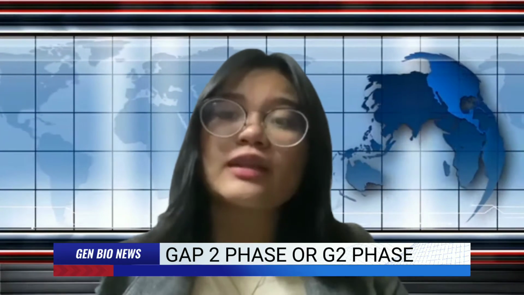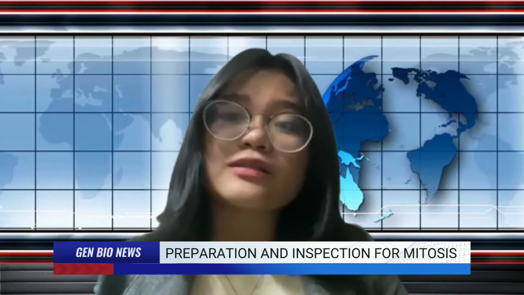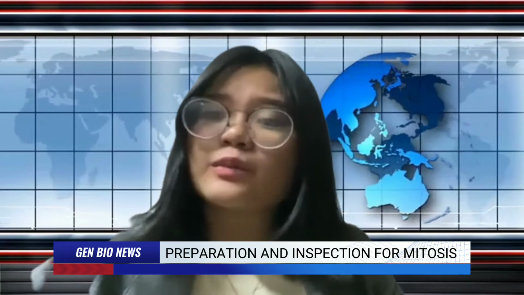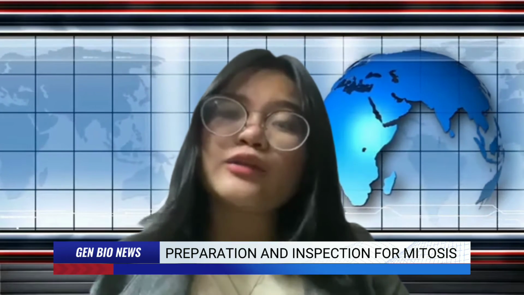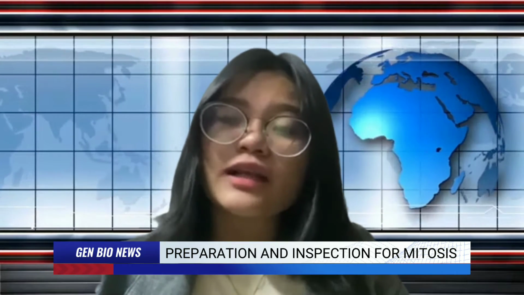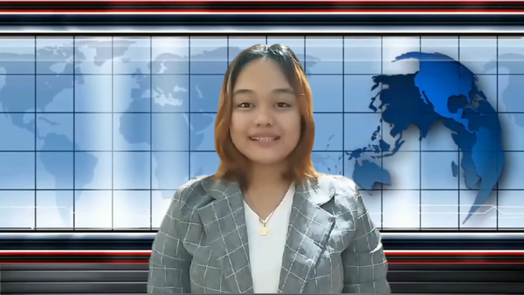Gap 2, or G2 phase, or second growth. This is the last stage and it is all about the preparation and inspection of the cell for the M phase. The cell needs to grow some more, provide molecules needed to divide, assemble the microtubules that will make up the important structure called the spindle, and duplicate its organelles so that each daughter cell gets everything it needs. This phase only takes around 3 to 4 hours to complete. Interphase is complete. Next is mitosis, or the M phase.